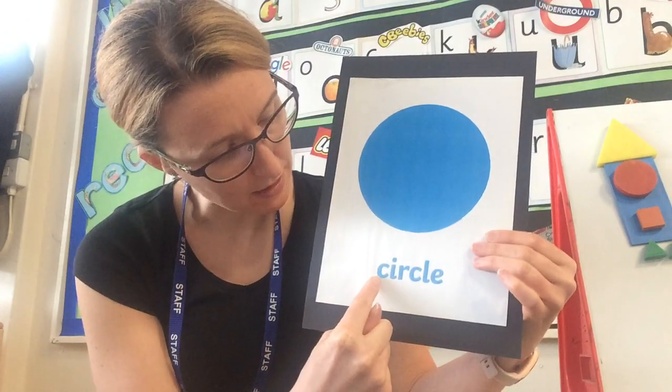Okay, this shape has got no corners and just 1 side all the way around. What is it? Yeah, a circle. Oh, look how circle is written. Isn't that tricky? Because it looks like a k at the beginning, but that k today is being a bit sneaky, making the sound for a circle.